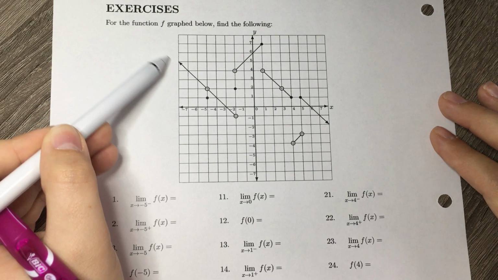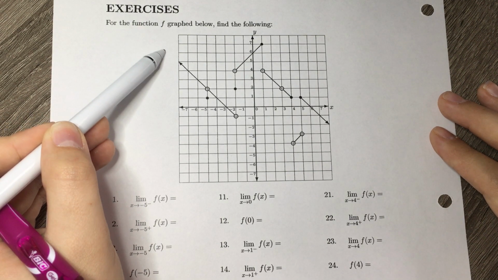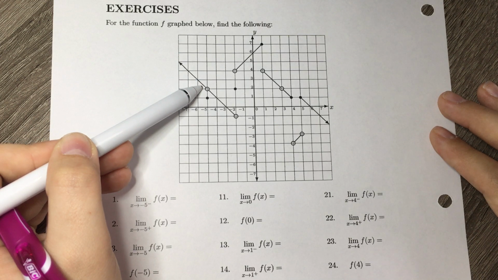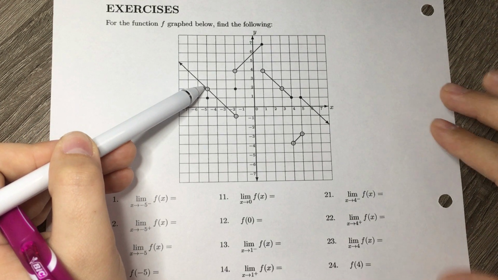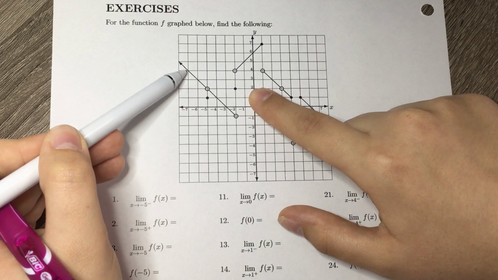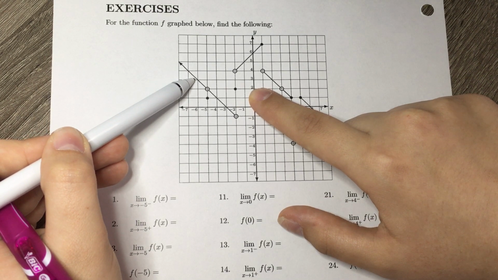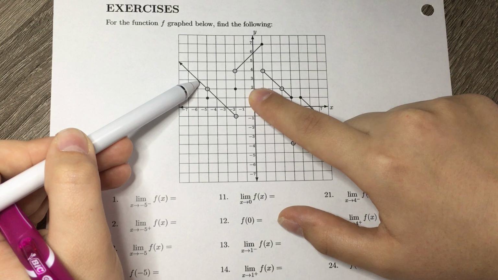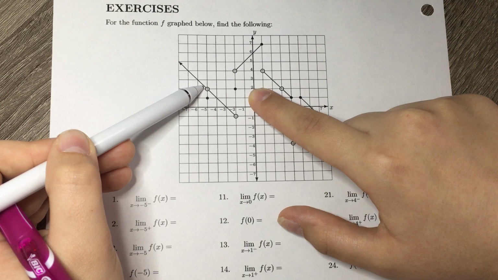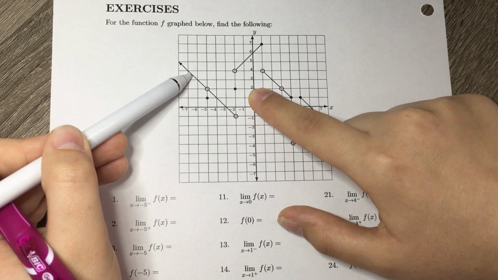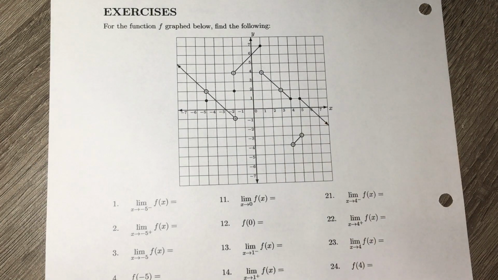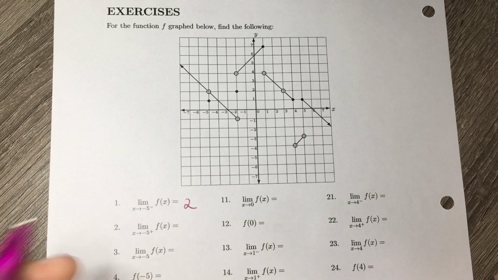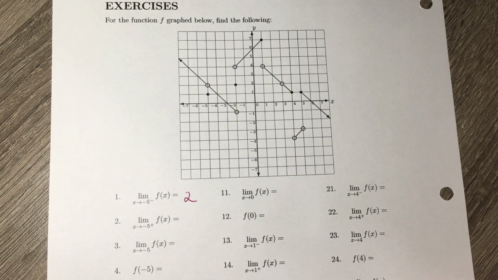As I come from the left, here's the function. If I come from the left towards -5, my values approach the y value 2. You can see here, we're at 4, 3.5, 3, 2.7, 2.6, 2.5, 2.1, and as we approach -5 from the left, our y values are getting closer and closer to 2. So there's our answer. That's a one-sided limit. I just looked from the left.